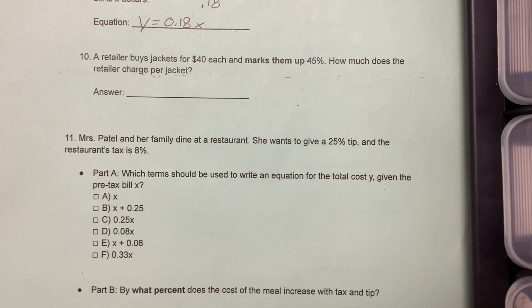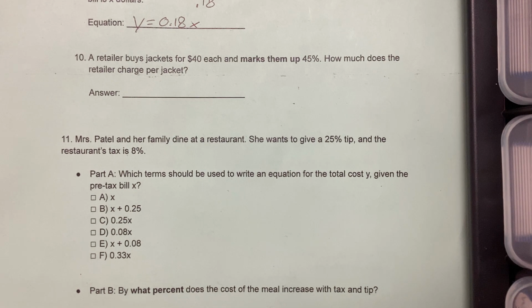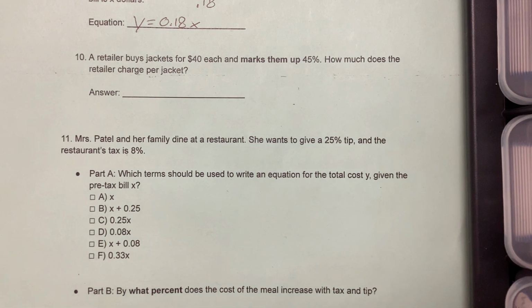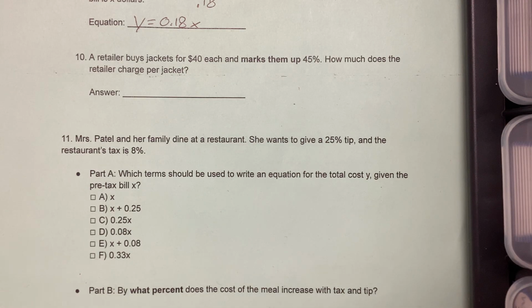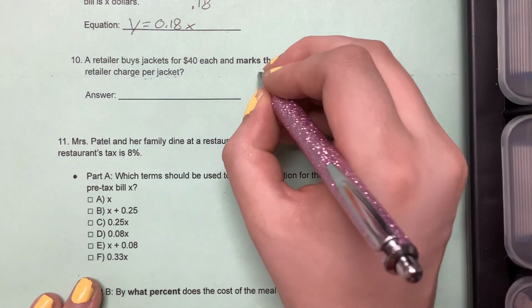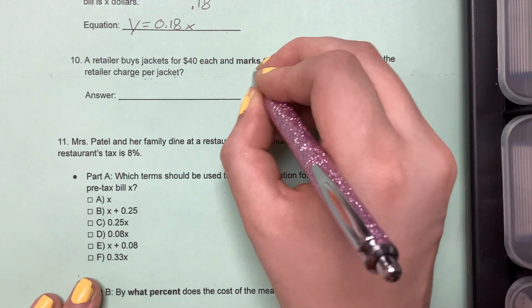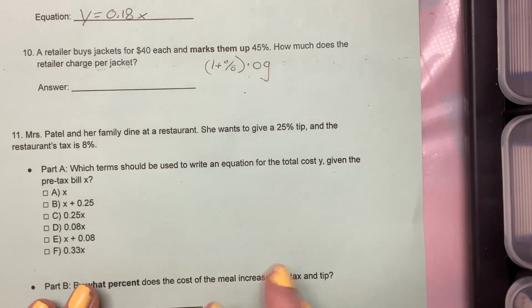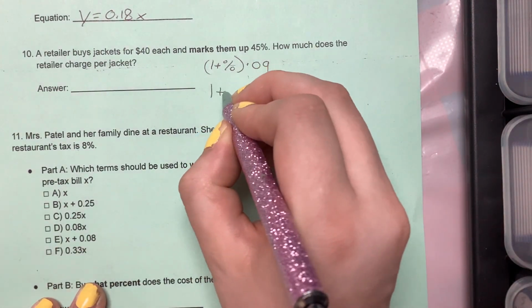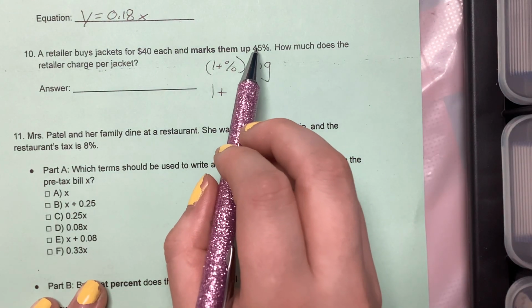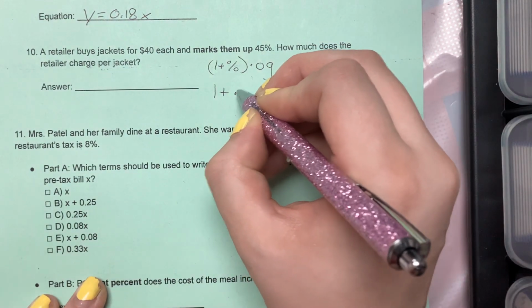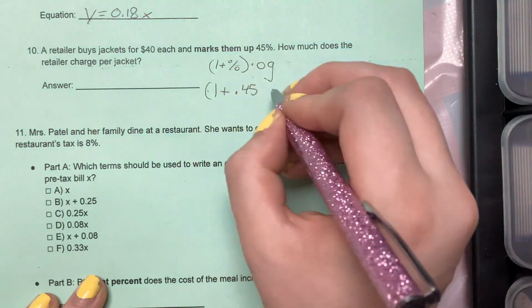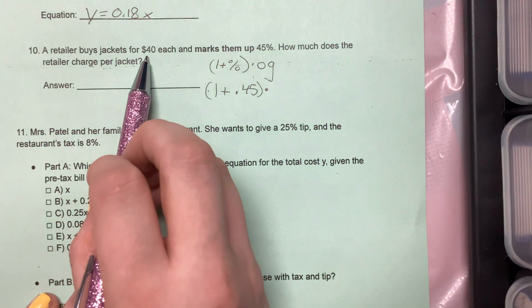Number 10. A retailer buys jackets for $40 each and marks them up 45%. How much does the retailer charge per jacket? Okay, our markup equation is going to look like 1 plus your percent as a decimal, times the original. Let's plug in our numbers. 1 plus, we have 45%. 45% as a decimal is 0.45, times your original number, which is 40.